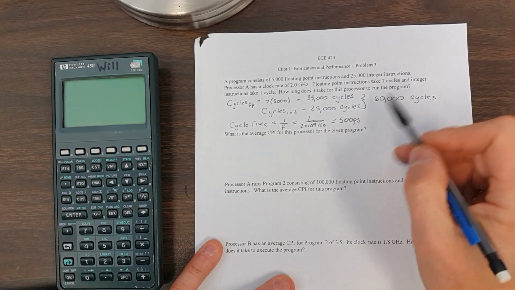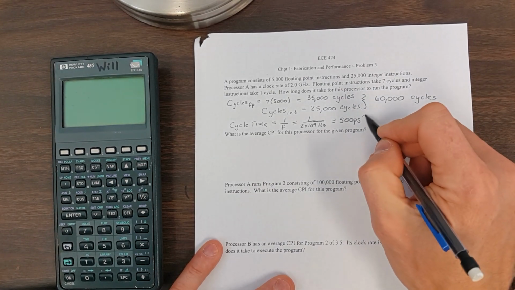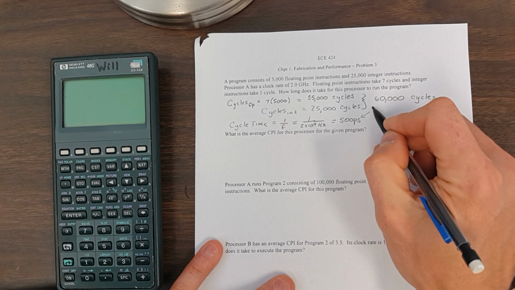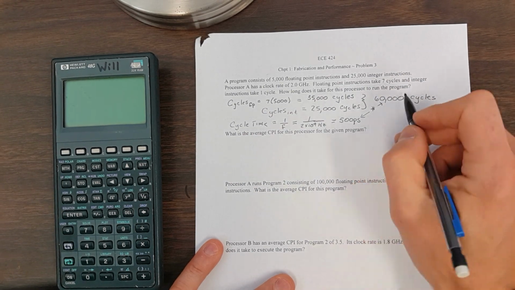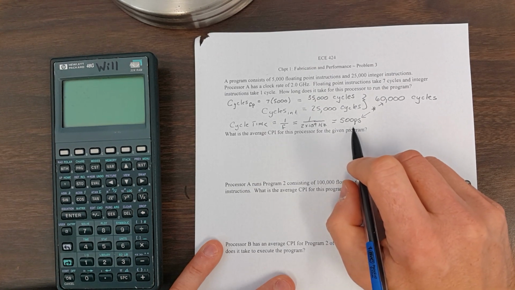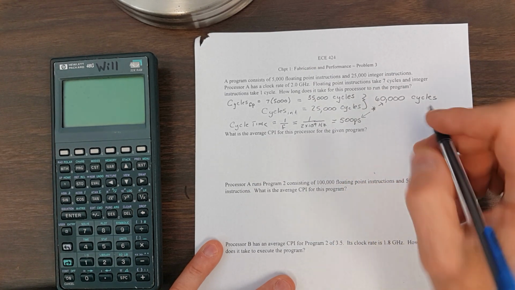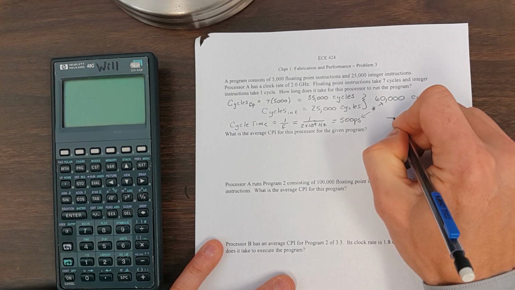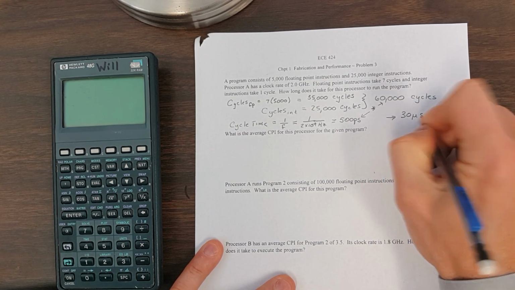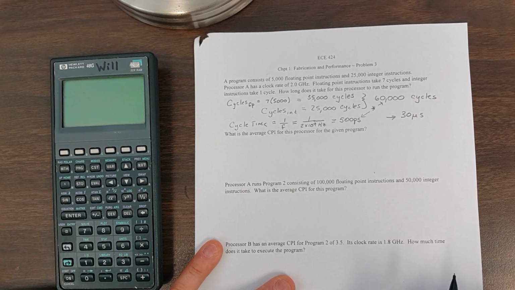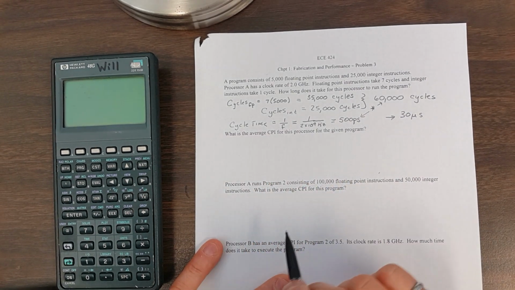Now we multiply these two numbers together. So these numbers together, we have 500 picoseconds and 60,000 cycles. When we multiply these together, we get 30 microseconds. And that's the answer to the first part. What's the average CPI for this processor?